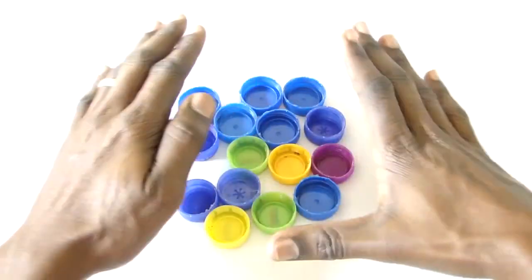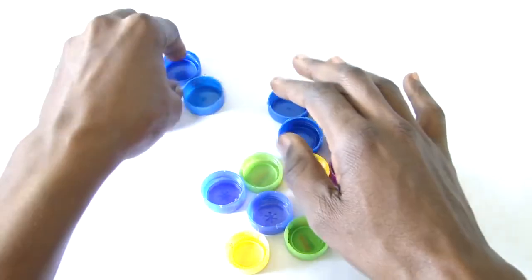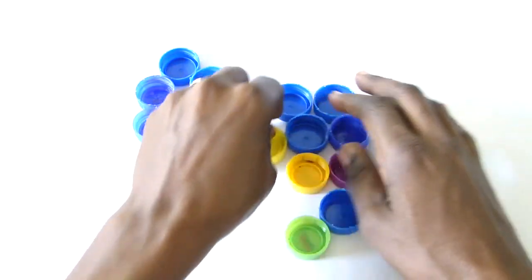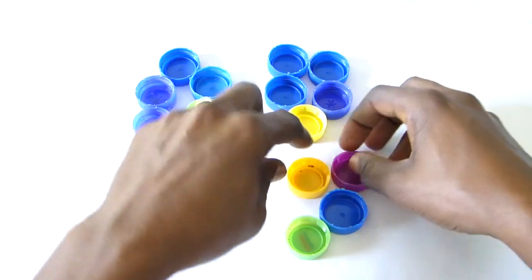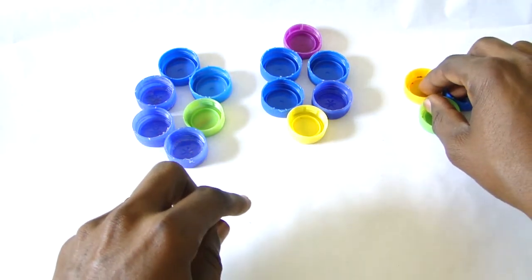With our bottle tops together, I could do a group of 6, another good group of 6, and 3.